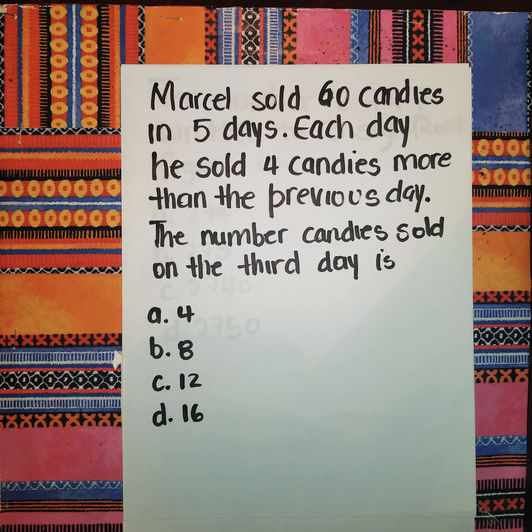So this one, it says Marcel sold 60 candies in 5 days. Each day he sold 4 candies more than the previous day. So the number of candies sold on the 3rd day is.